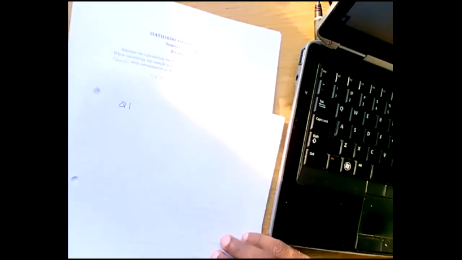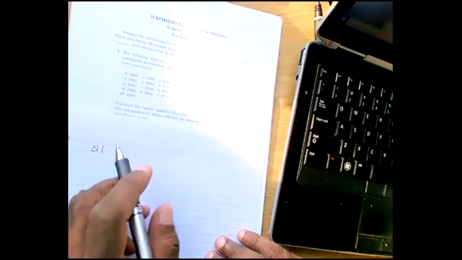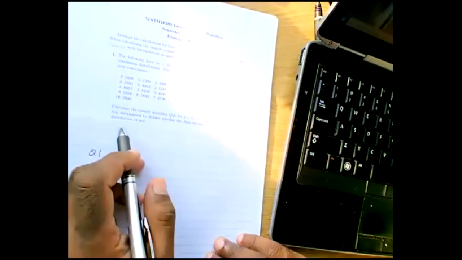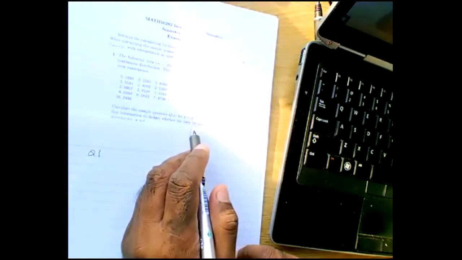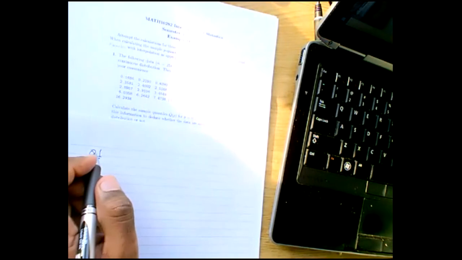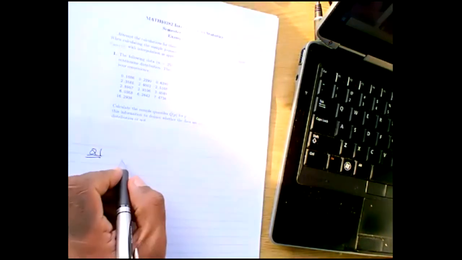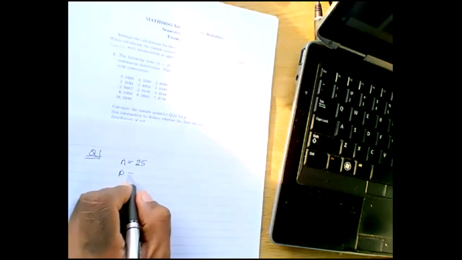All right. Question 1 is that you're given a data set and you're asked to find percentiles of the data set, for p equal to, so quantiles of the data set corresponding to p is 0.1, 0.25, 0.5, 0.75, and 0.9. Okay. So let's see how we can do this. Your n is the sample size, which is 25. So let's start with p equal to 0.1.